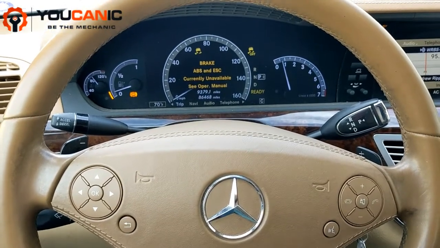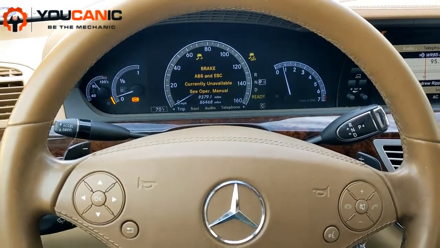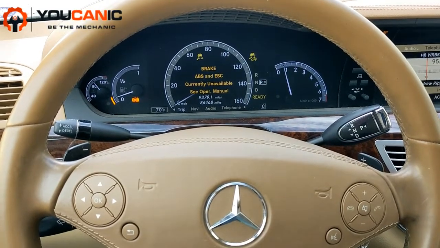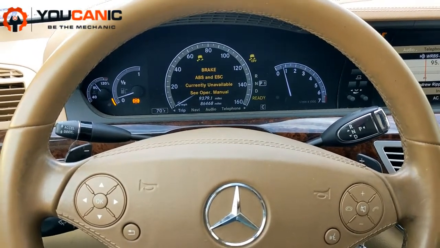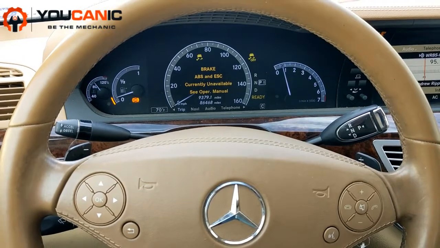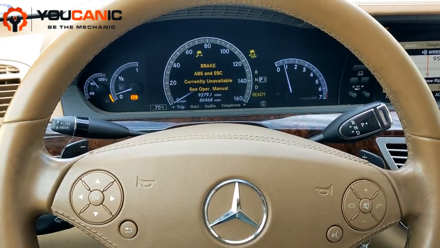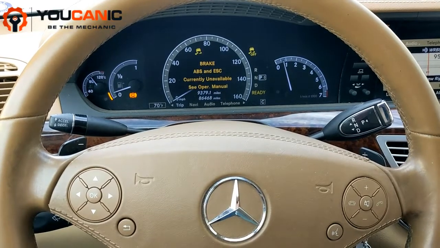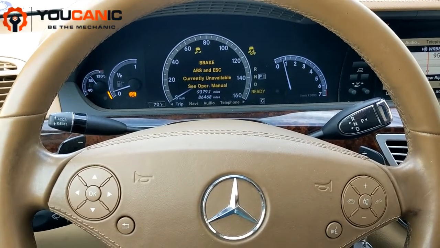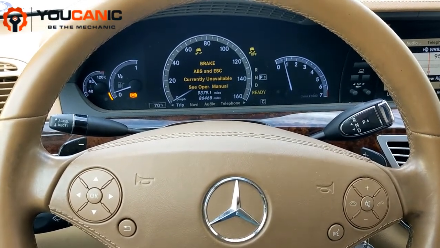Let me automatically apply brakes on the other wheels to slow down the vehicle, so that the speed matches with that one that's spinning over there. So in reality, the wheel is not spinning too fast. It's just that the ABS wheel speed sensor is defective.